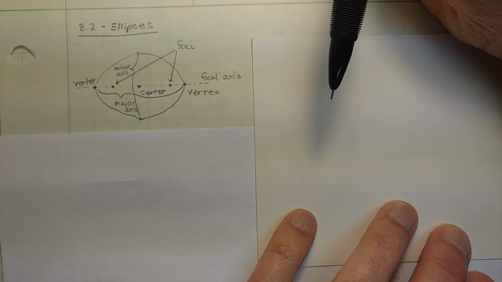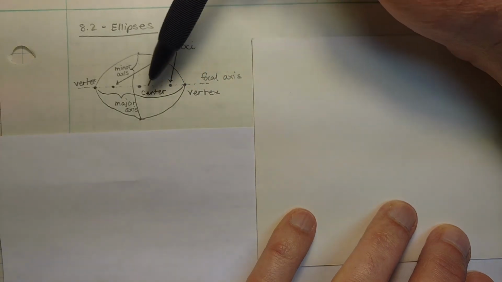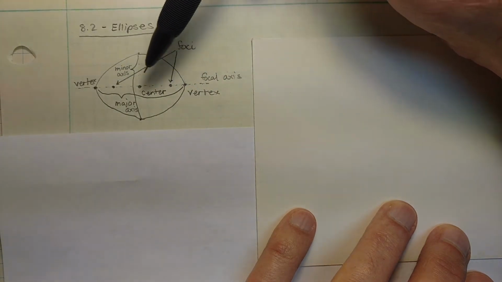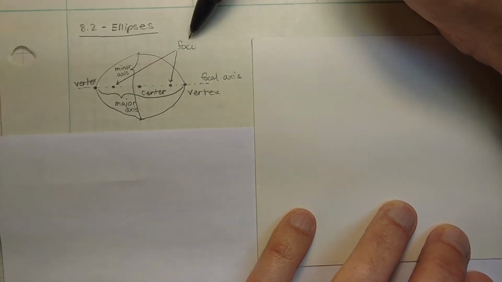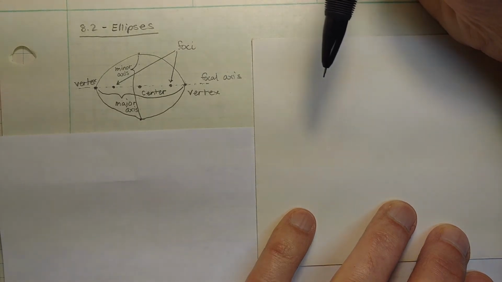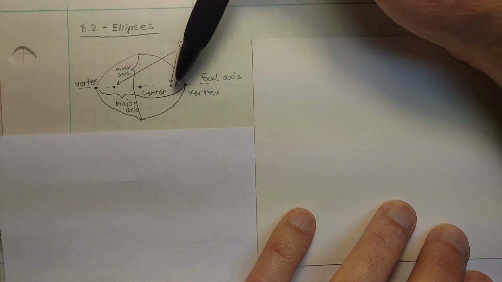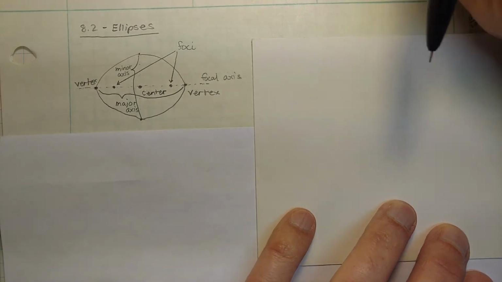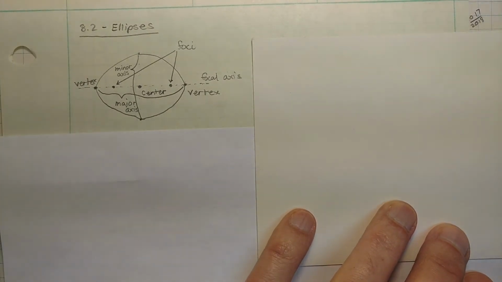And then the other thing, when we're in a parabola, we had a single focus and a single vertex. Here we have two vertices, and we also have two foci. So that would be the plural of focus. We don't normally say focuses, we say foci. And so we have the two foci there. Now, that's the parts of the ellipse.